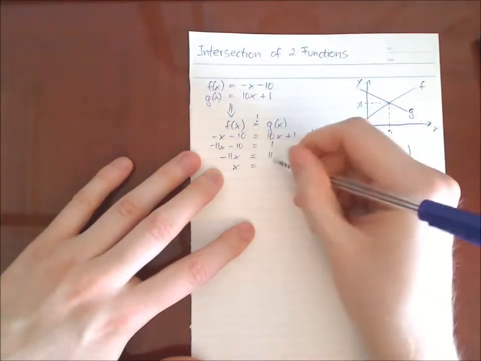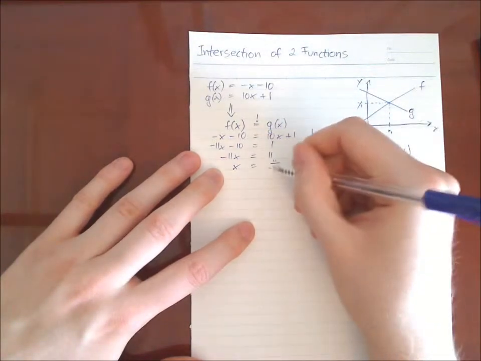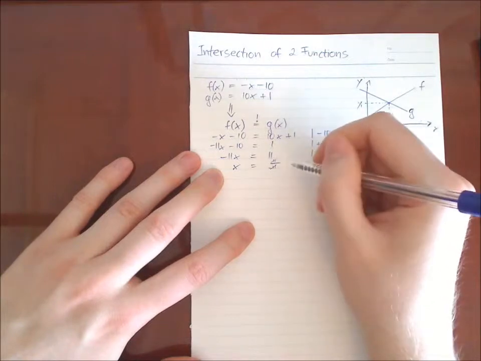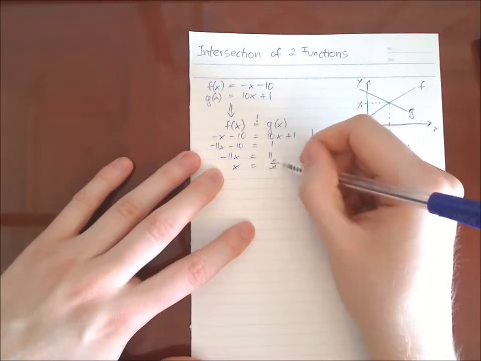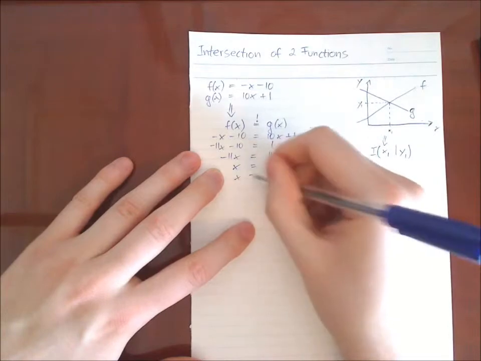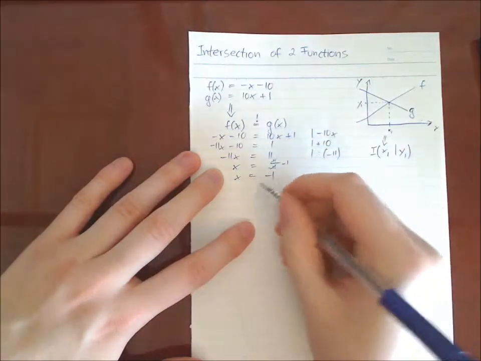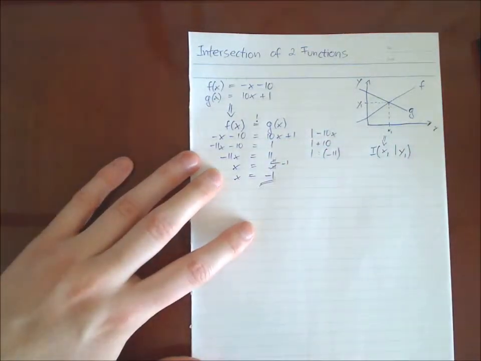So x is 11 divided by minus 11, which we can also write as minus 1. So we found a value for x where the two functions are the same. So this is good, we found the intersection.